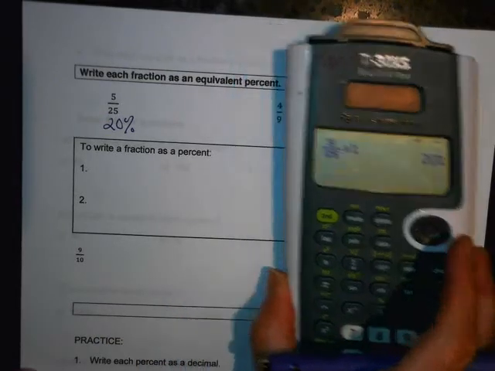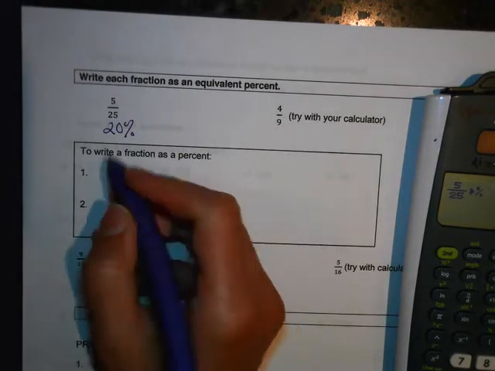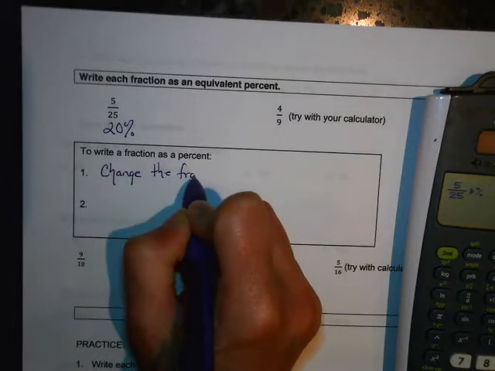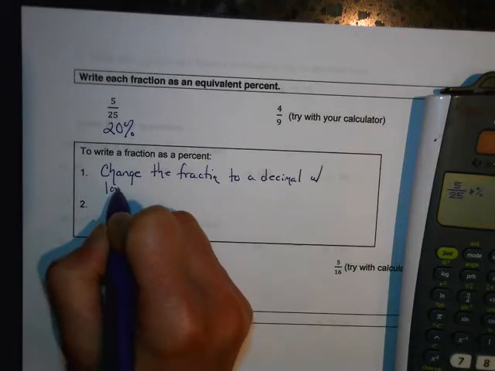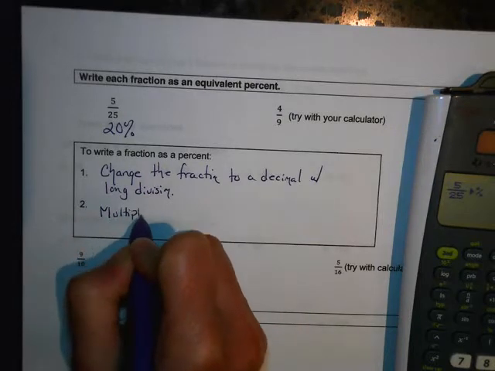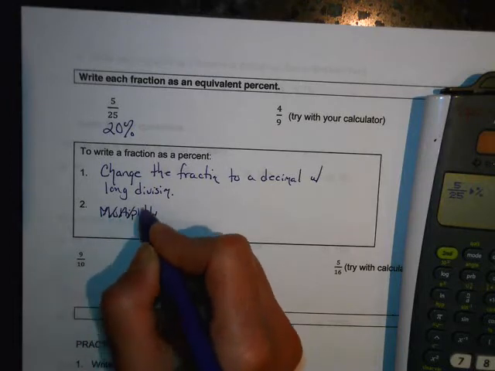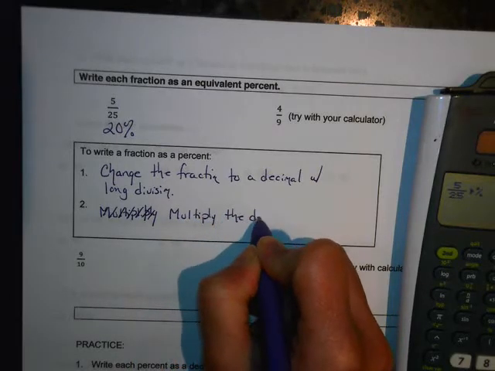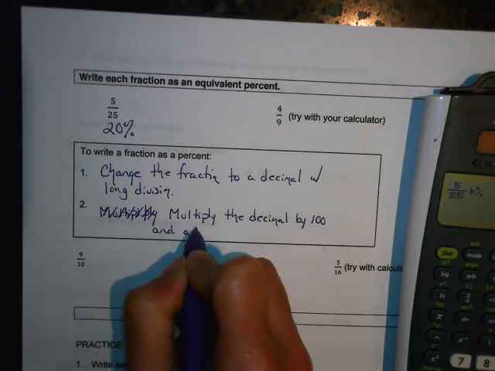If you don't have your calculator, what you're going to have to do is change the fraction to a decimal with long division and then multiply by 100. So change the fraction, no one wants to do this. Change the fraction to a decimal with long division and then multiply the decimal by 100 and add in the percent.